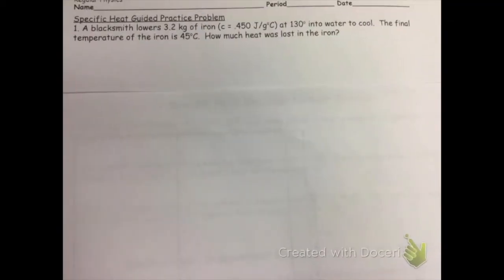Practice problems. So the practice problem we have here says a blacksmith lowers 3.2 kilograms of iron, which has a C equal to 0.45 joules per gram degrees Celsius, at 130 degrees into water to cool. The final temperature of the iron is 45 degrees Celsius. How much heat was lost by the iron? So what's the first thing that we want to do? We always write down what we know. We know the mass of the iron, so we're going to write that down first. The mass equals 3.2 kilograms.